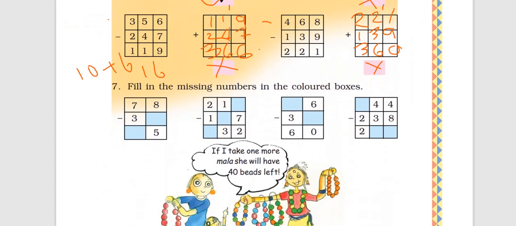Fill in the missing numbers in the colored boxes. So the operation over here is minus. So 8 minus how much is 5? So let's count up from 5 to 8, 6, 7, 8. That gives me 3. So 8 minus 3 is 5. 7 minus 3 is 4.